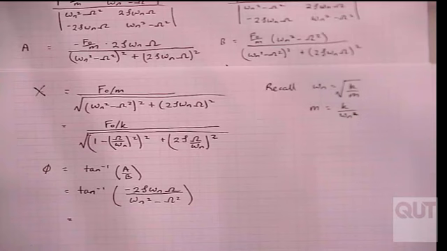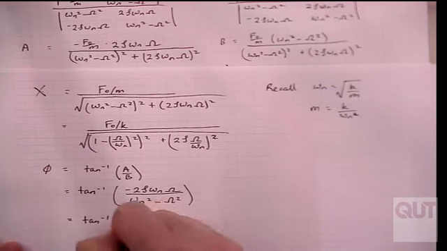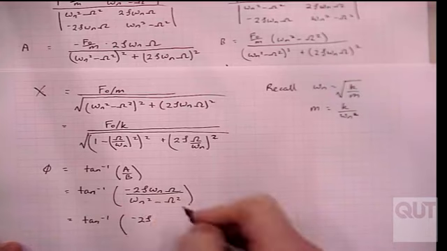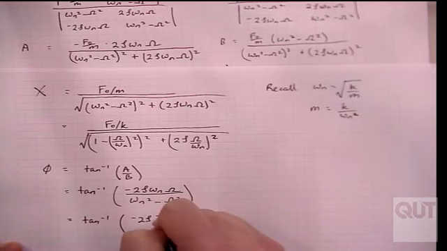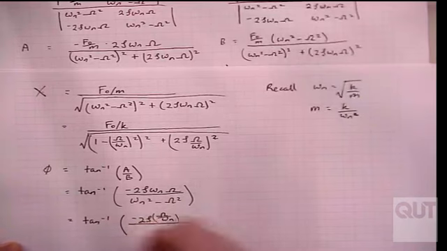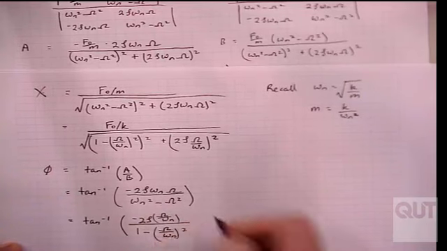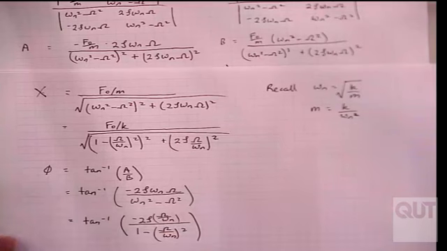So if we want to convert to that form, I'm just dividing numerator and denominator by omega n squared.